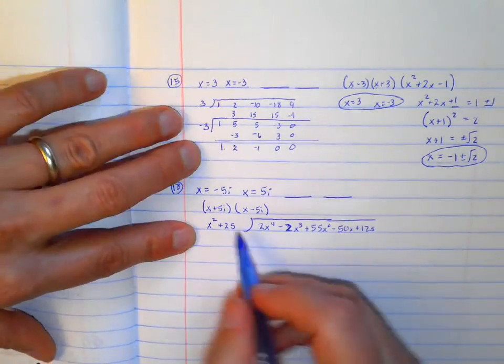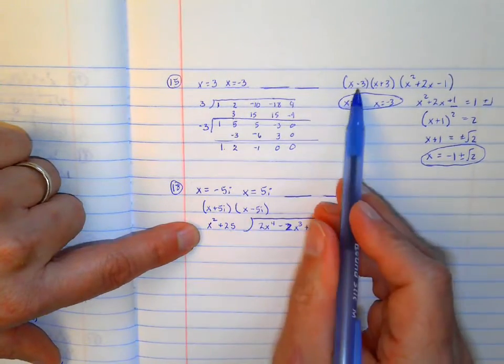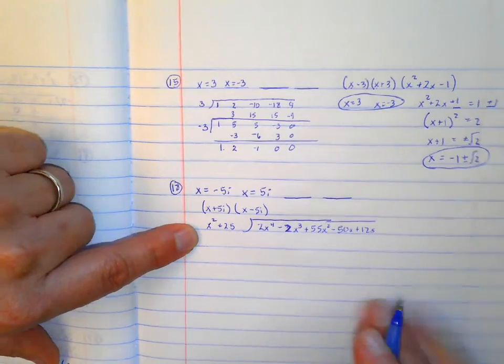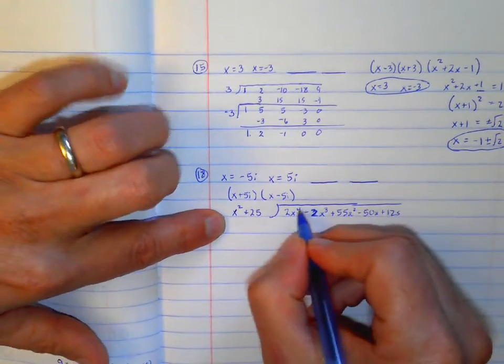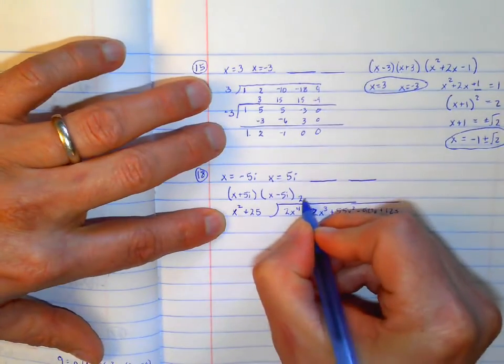Okay, now the reason I have to use long division here is because remember, this only works when it's like an x. This is an x squared, so I'm going to use long division. Okay, so what times x squared is 2x to the 4th? 2x squared.